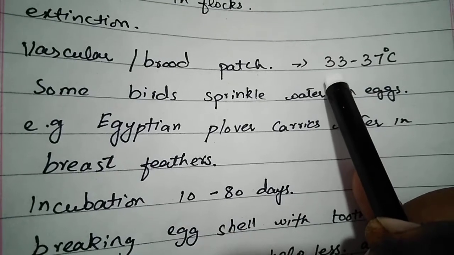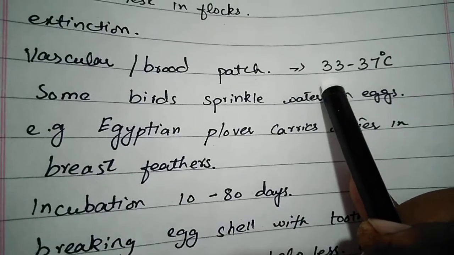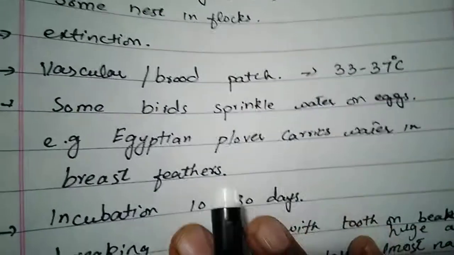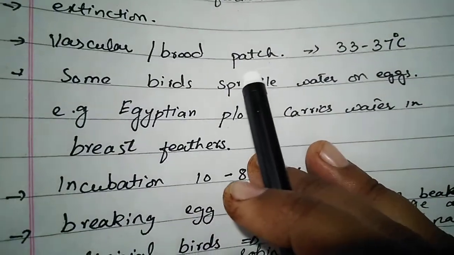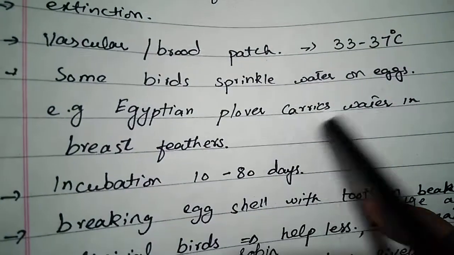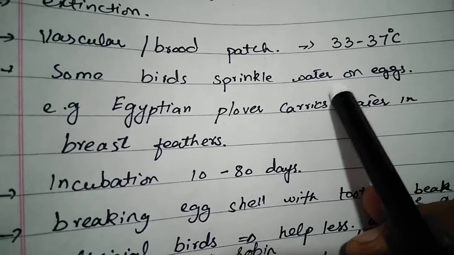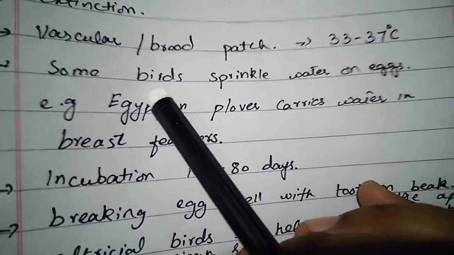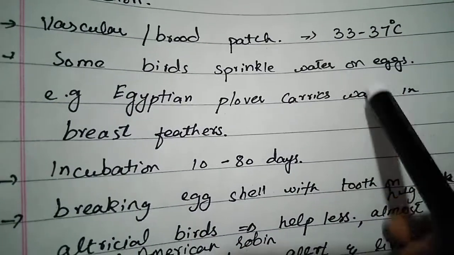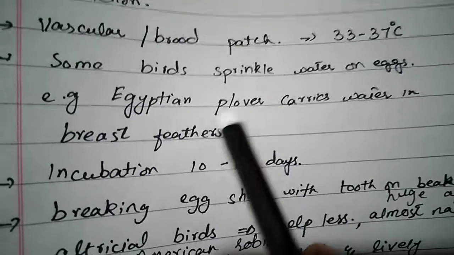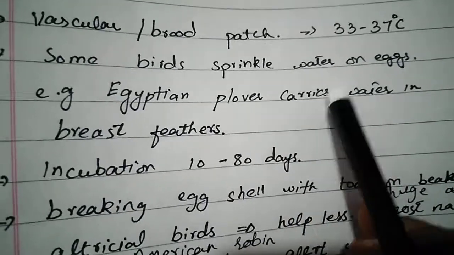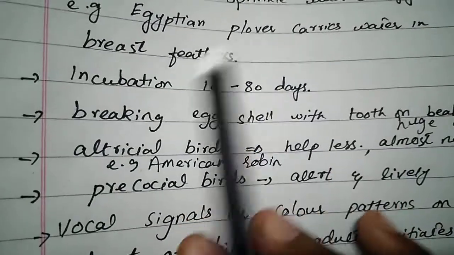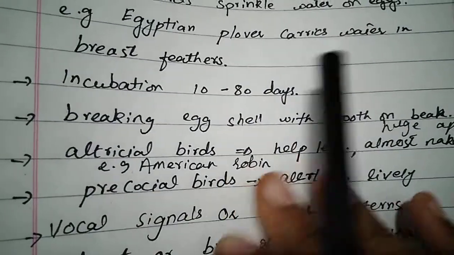Mostly birds incubate their eggs with the help of a brood patch. Some birds sprinkle water on their eggs to maintain the humidity. A common example is the Egyptian plover. It carries water in the breast feathers and then sprinkles it over the eggs to maintain their humidity. Approximately, the incubation time period varies from 10 to 80 days.